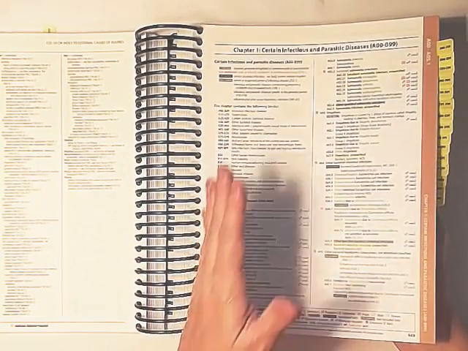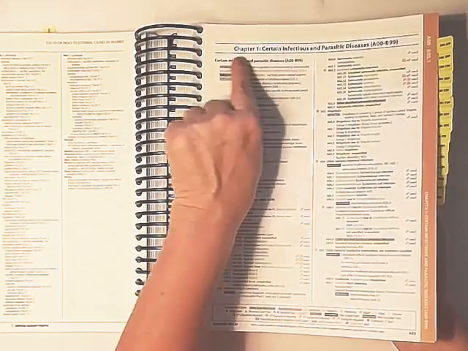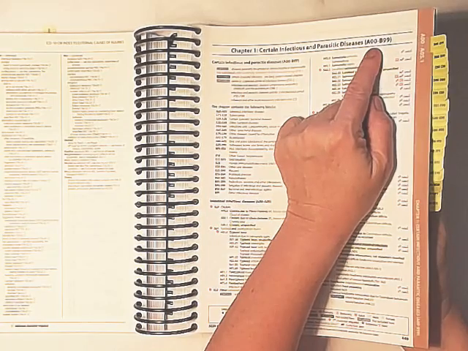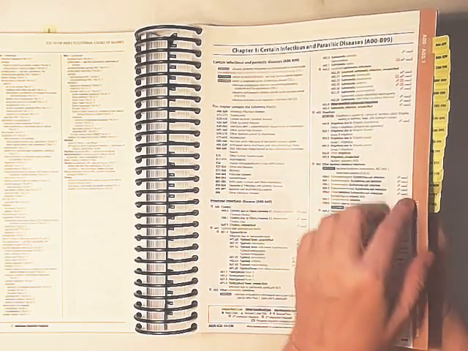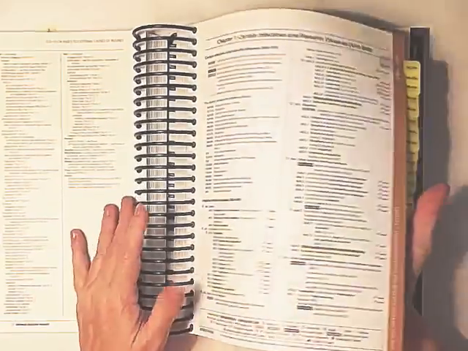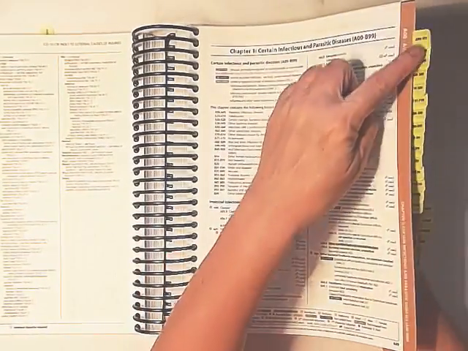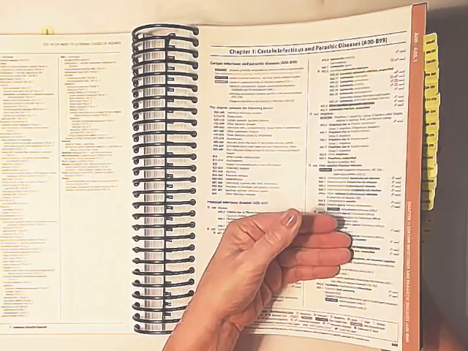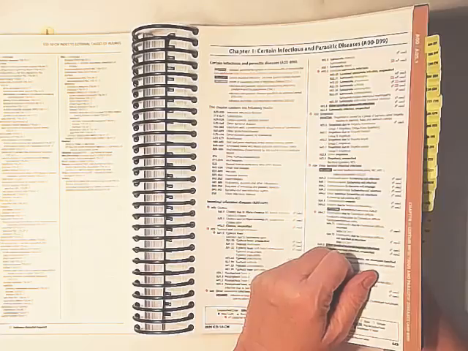Okay, so we have multiple chapters. Chapter 1 is your codes A00 to B99. I went ahead and tabbed all of my chapters and my codes in here. You can take the time to do it or not.